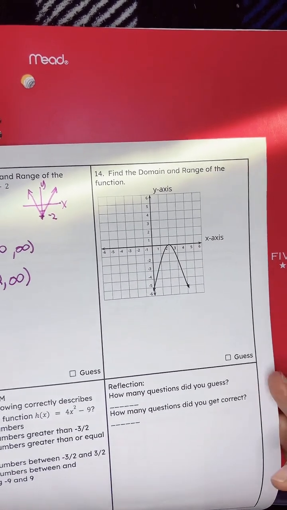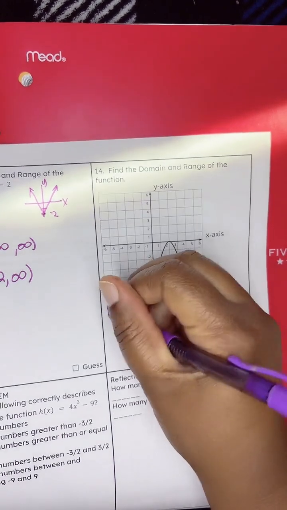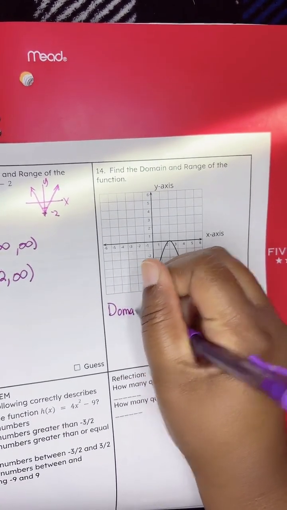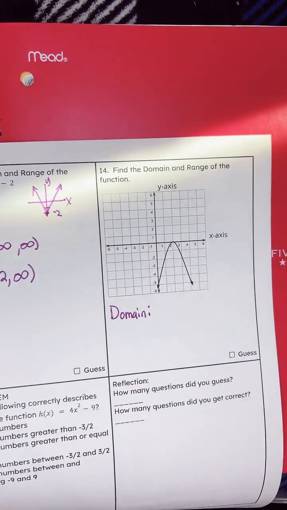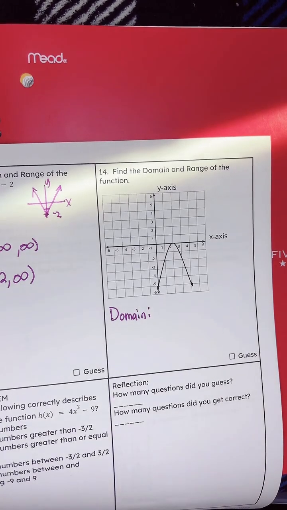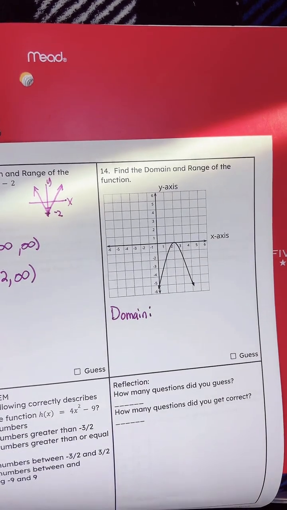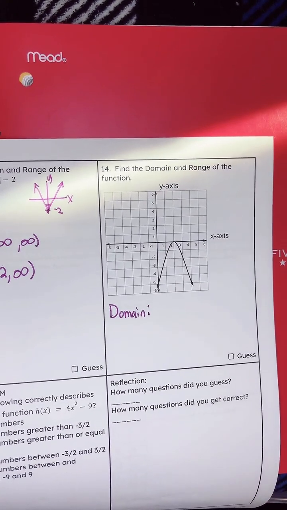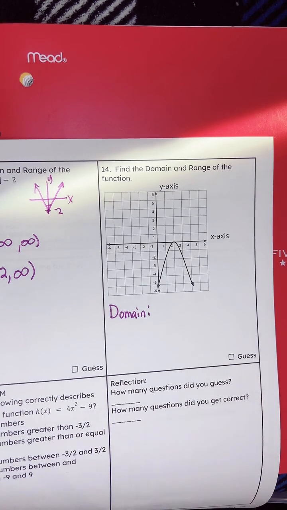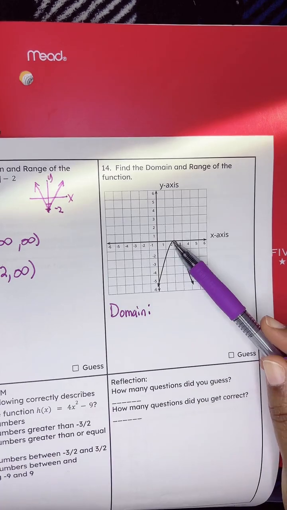Okay, so let's find the domain. What's the domain? What is the domain, you guys? Negative infinity to positive infinity. Beautiful. Good. Oh, I see a lot of people saying 2.